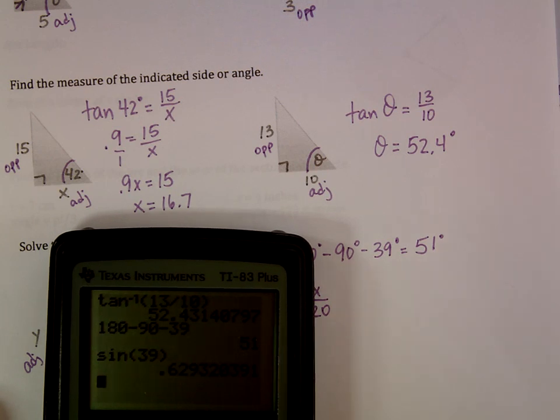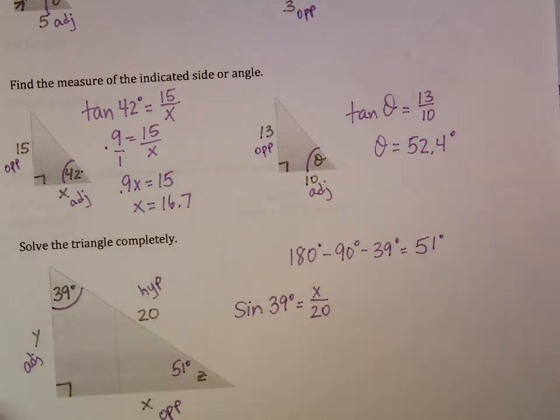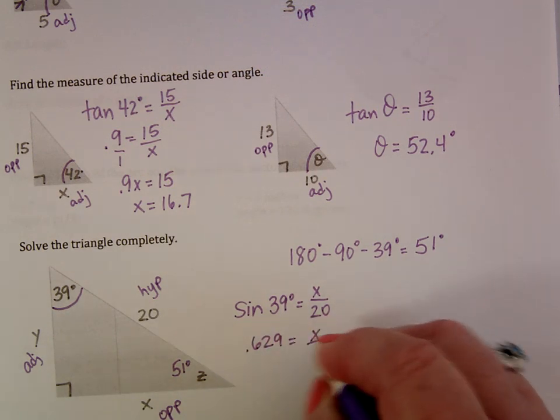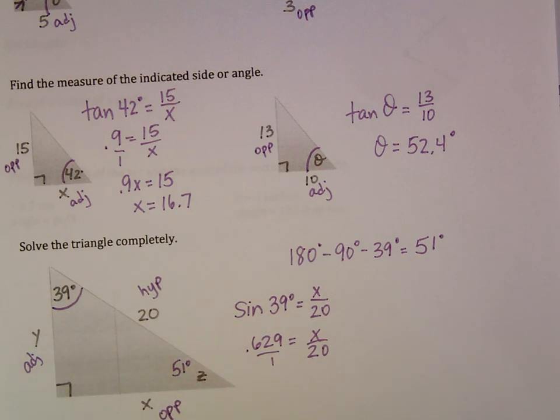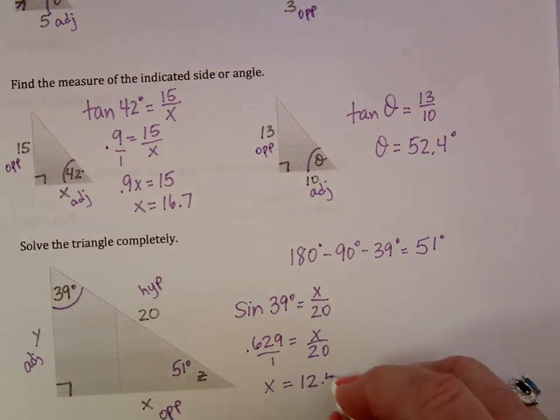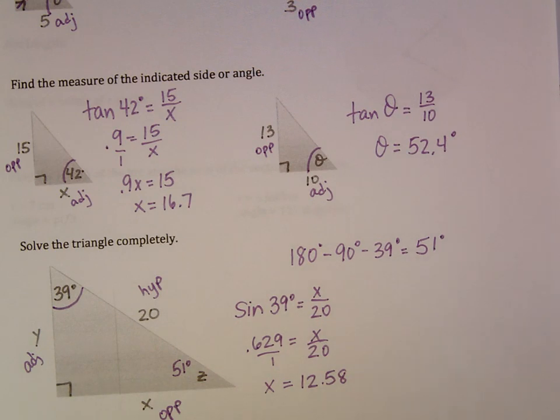And it says 0.629. So we're going to use that. 0.629 equals x over 20. Put it over 1 so you can decide, are you going to be multiplying or are you going to be dividing? And when you cross multiply this, you can see that you're going to end up multiplying those things. So 20 times 0.629 gives you an answer of 12.58. So that's your side for x.